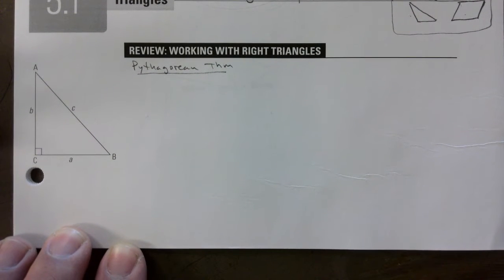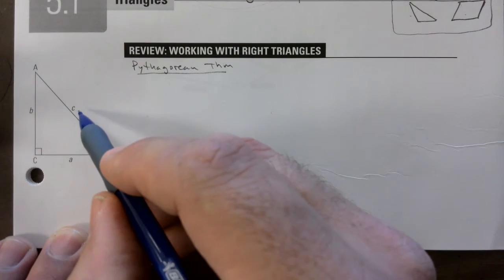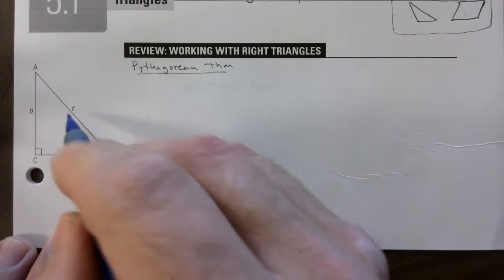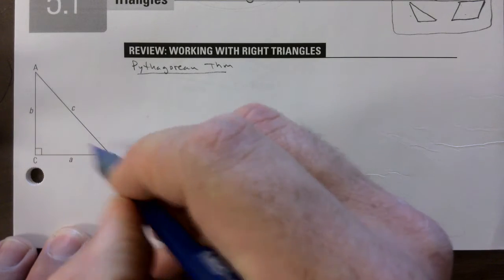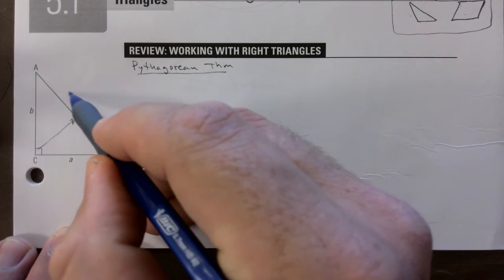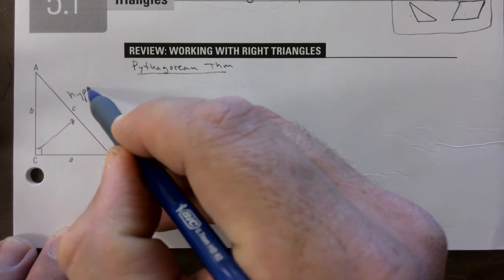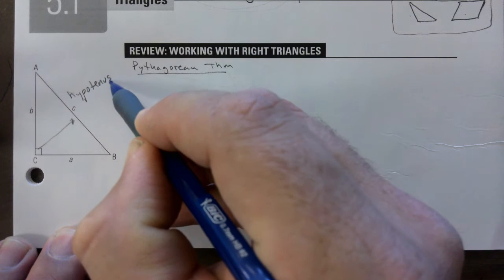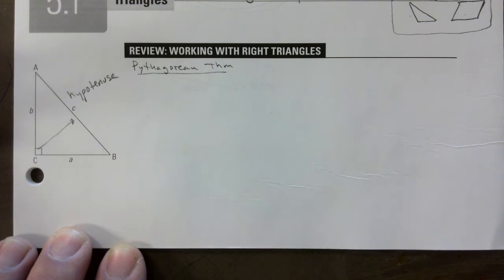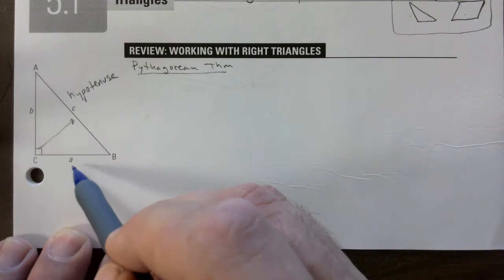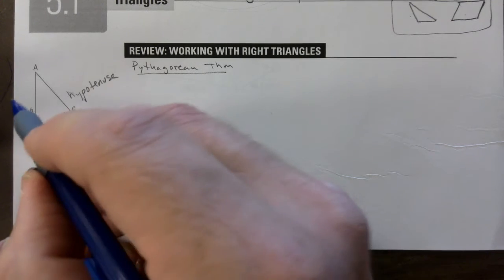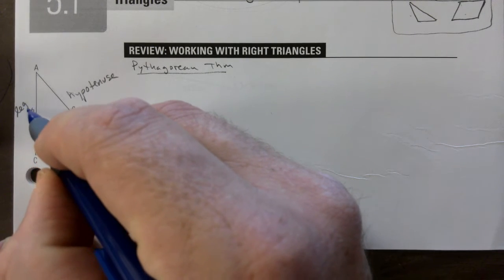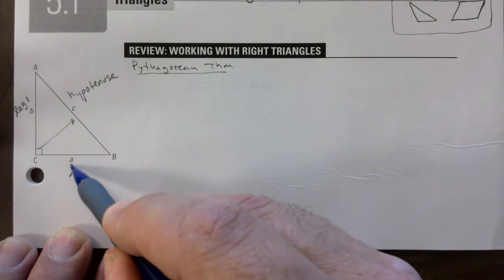This might be the quickest crash course on Pythagorean theorem that you've ever had. The longest side across the 90, we always call that the hypotenuse. I think you knew that already. The other 2 sides are called legs. So we call this leg 1 and leg 2.